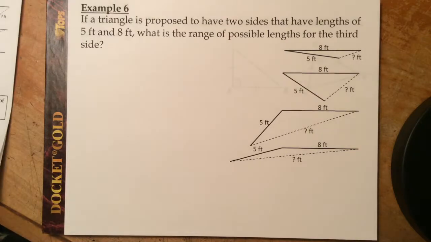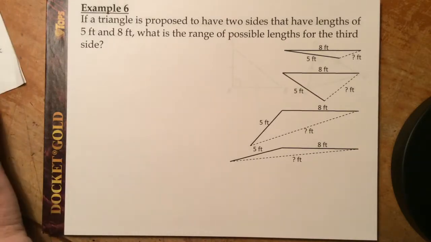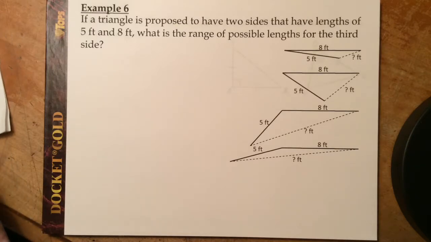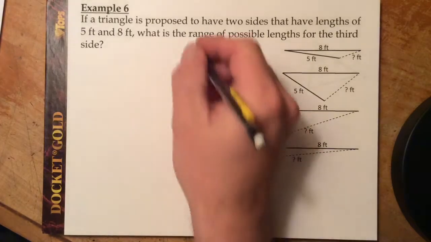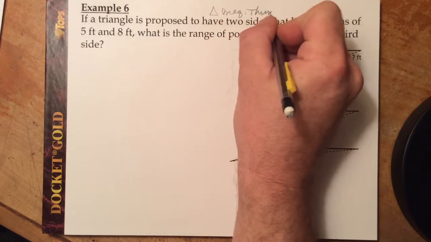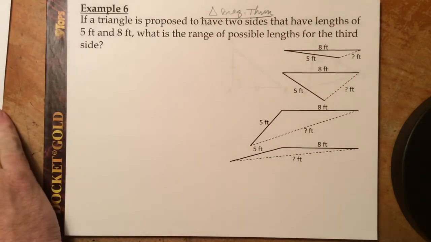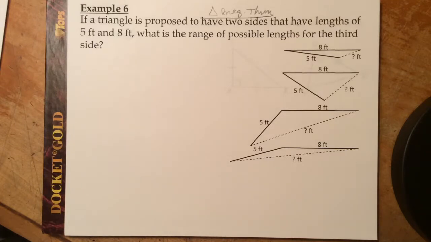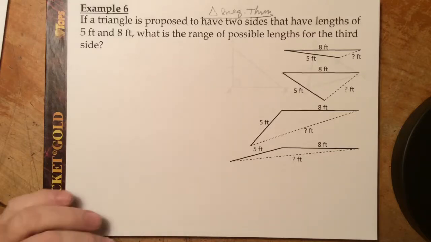This is part 2 of the examples for section 5.7, 1 and 2, triangle inequalities. We just finished example 5 in the previous video. This is example 6, but we're still going to be using the triangle inequality theorem. That's the one that says that any two sides added together should be greater than the third side, and therefore you have a triangle.